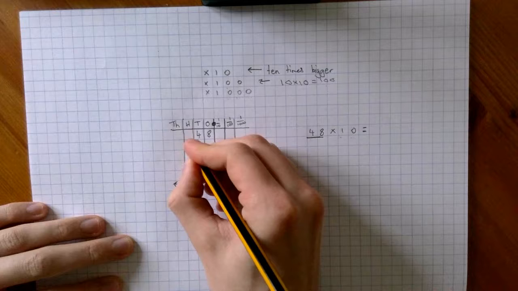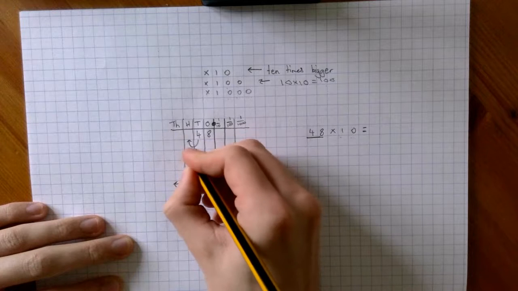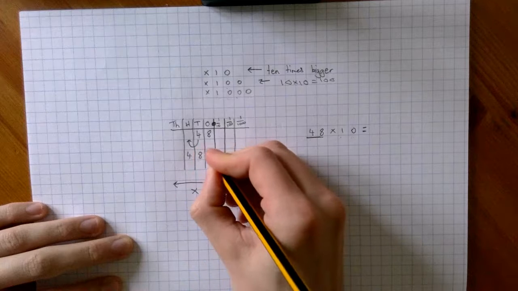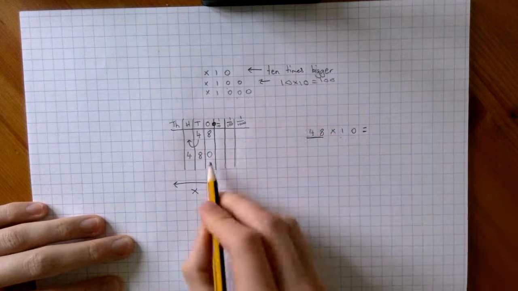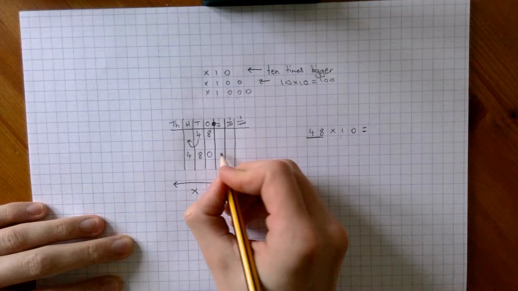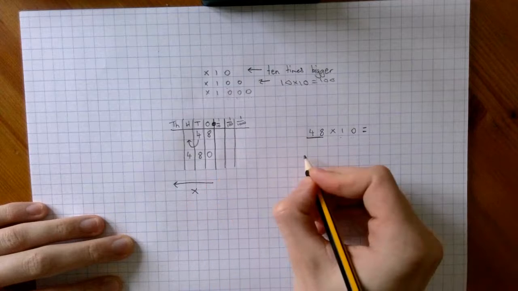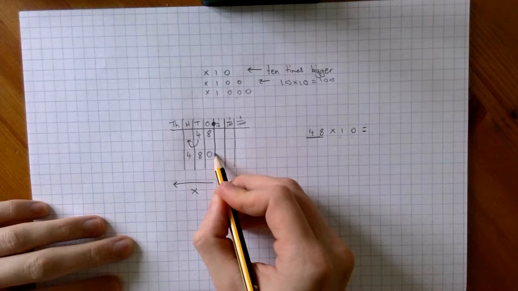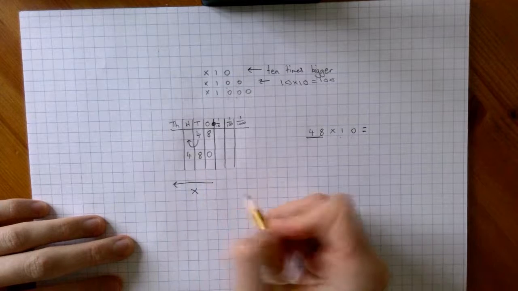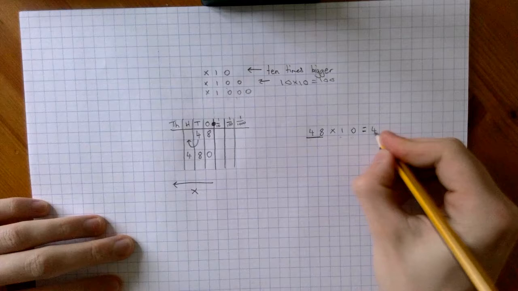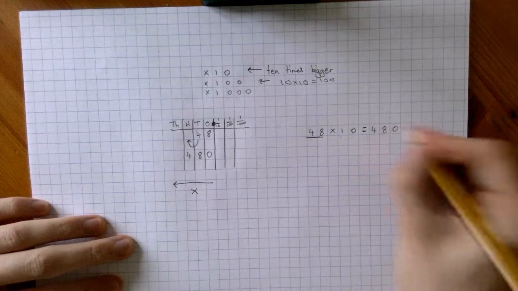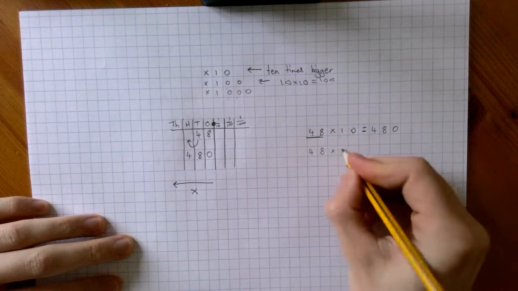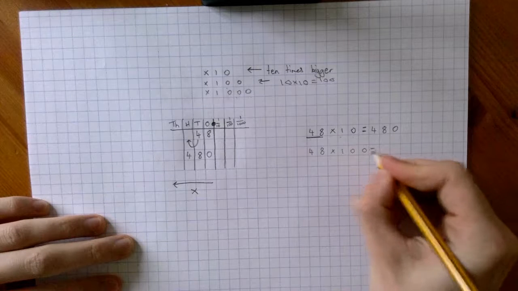So I'm going to move an arrow. And then my 4 is going to move into that box. The 8 is going to follow. And then I need to put a placeholder in up to the decimal point. So I don't need to carry on because those zeros would actually go on forever, so we wouldn't bother writing them. But I put zeros in up to the decimal point. And there I've got my answer, which is 480.